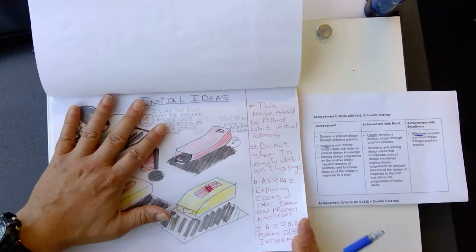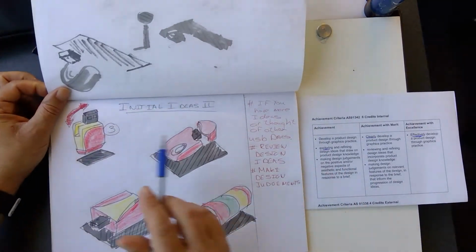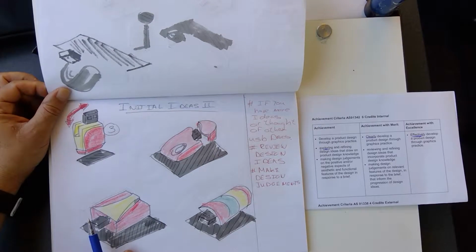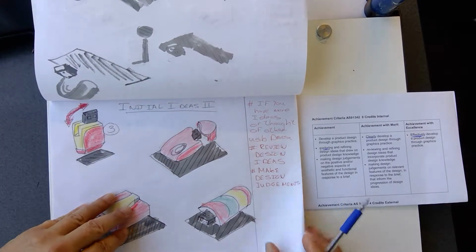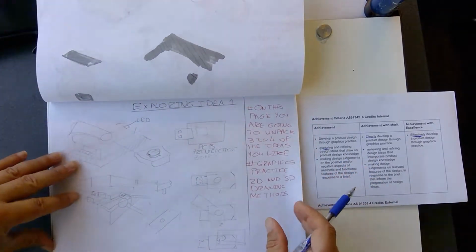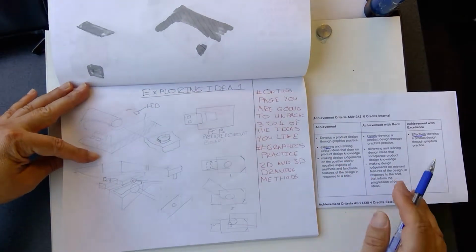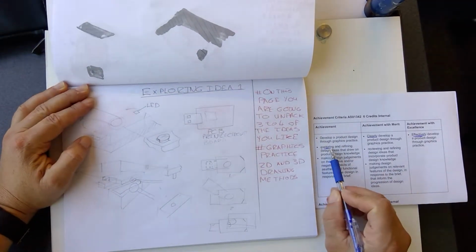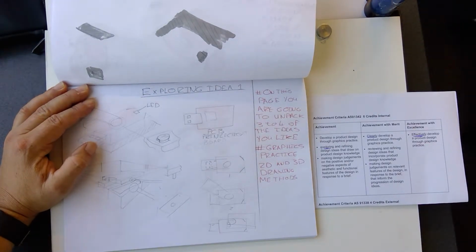Okay, so this is my initial ideas, and I numbered them, and then I got probably over eager, and I got another page with more existing ideas, and I looked at different ideas. Then here's where we're going to start exploring the ideas. So I'll go over this one in pen. So here, that's what I said. You guys have to make a page with initial ideas and then explore 3 of the ideas.